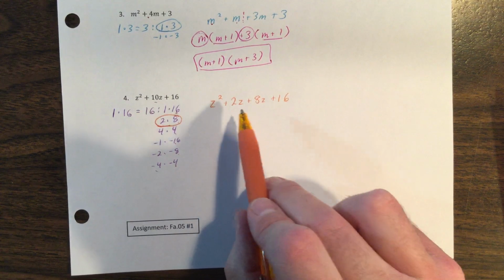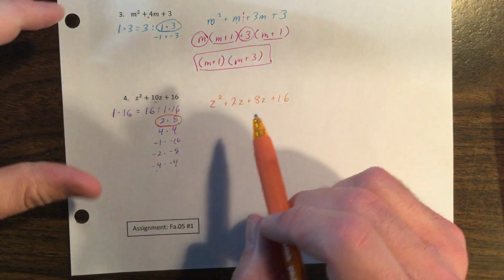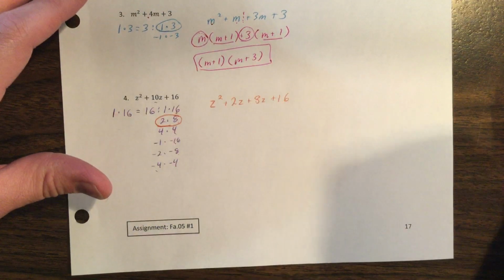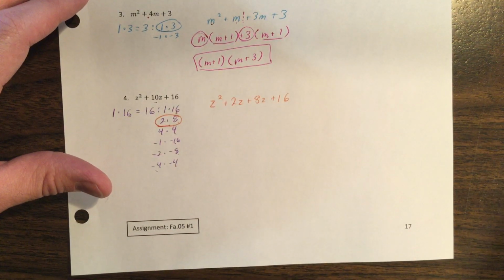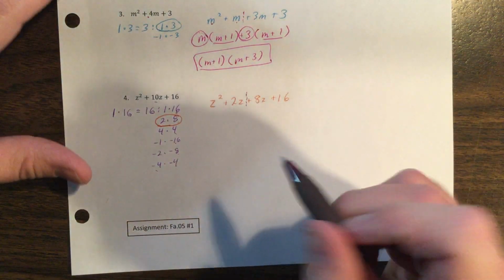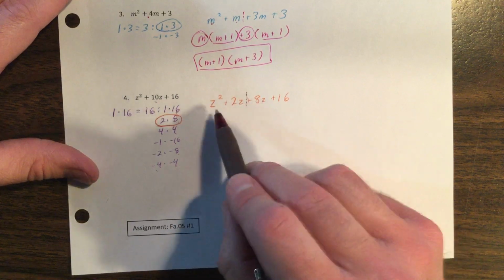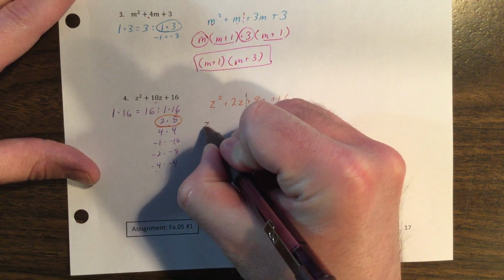Now again, remember, we could do the 2 and the 8 interchanged. Okay, so we can flip-flop them. That totally works. It's just important that we do the rest of it correctly here. All right, so let's factor out a greatest common factor from each of these sets. Z squared plus 2z, we can take a z out.